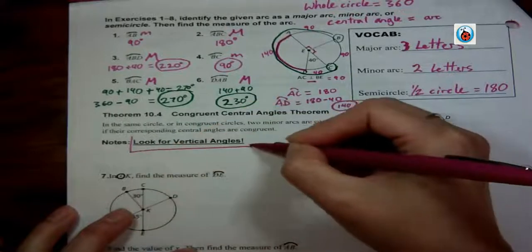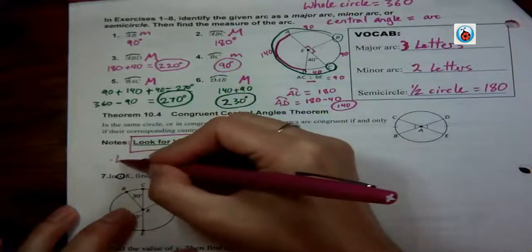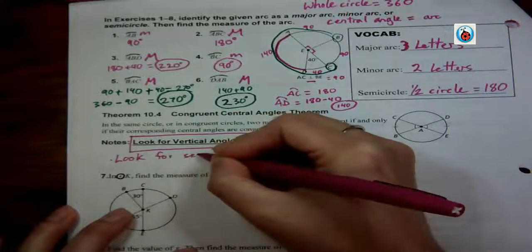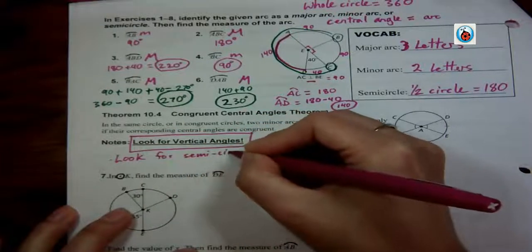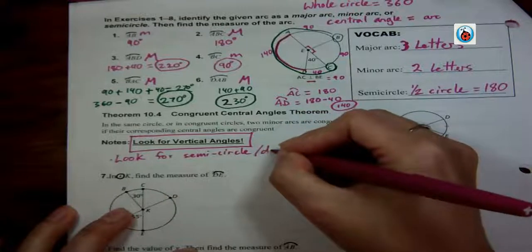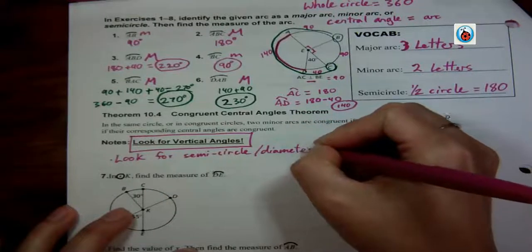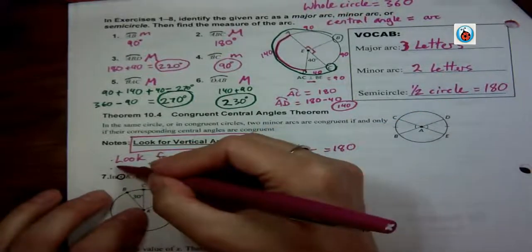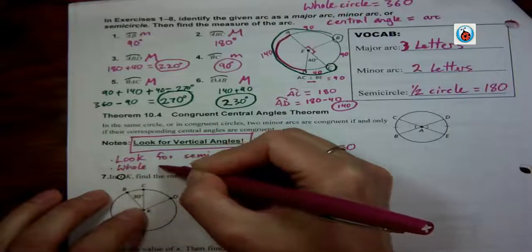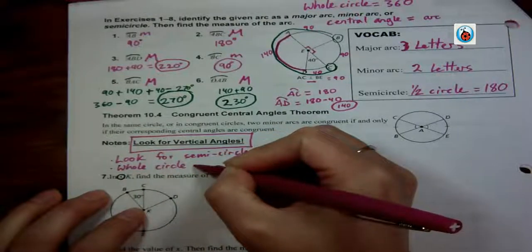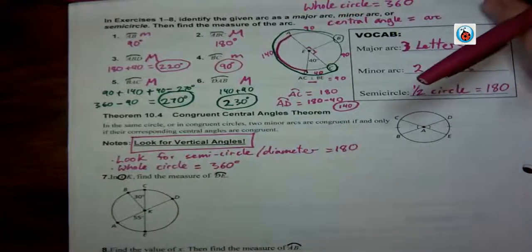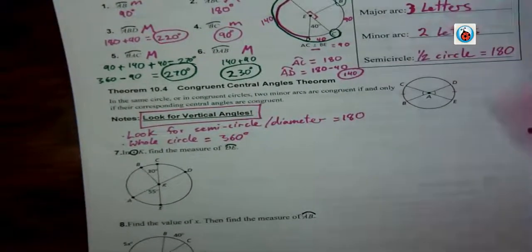So we're always going to look for vertical angles, look for our semicircle, which is represented with a diameter, which equals 180, and use the whole circle equals 360. Those are the only 3 rules you need as you're working with this whole section.